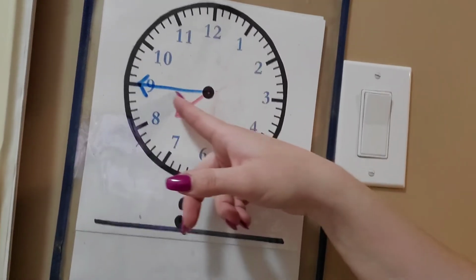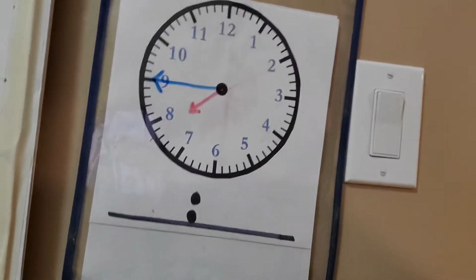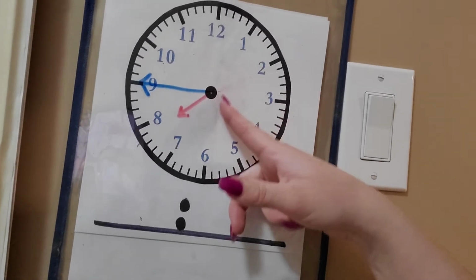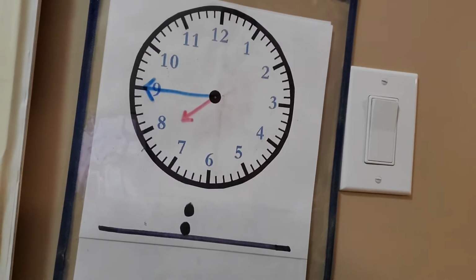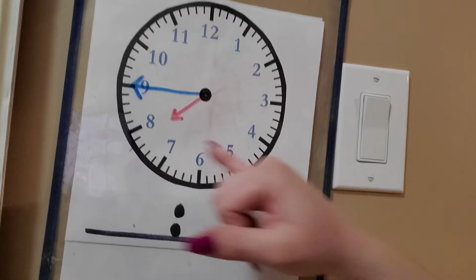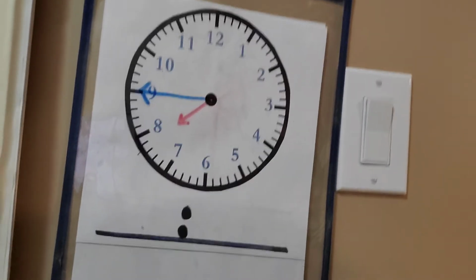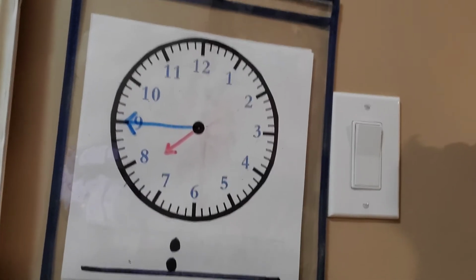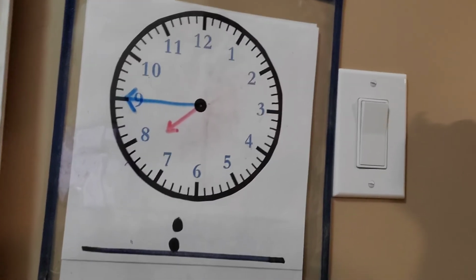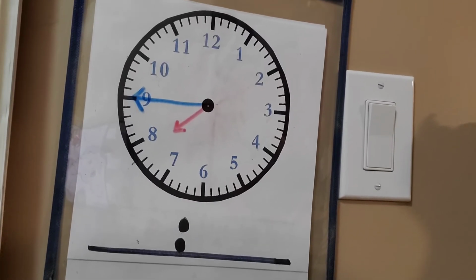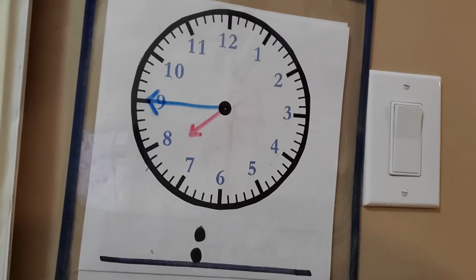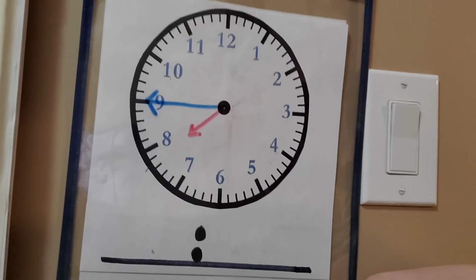So I have my long, what hand? Minute hand, and my short hour hand. Let's look at our hour first. It's between 7 and 8. It's really close to 8. Does that mean it's 8 o'clock yet, or is it still 7 o'clock? If it's not touching 8 yet, that means it's still in the 7 o'clock hour.